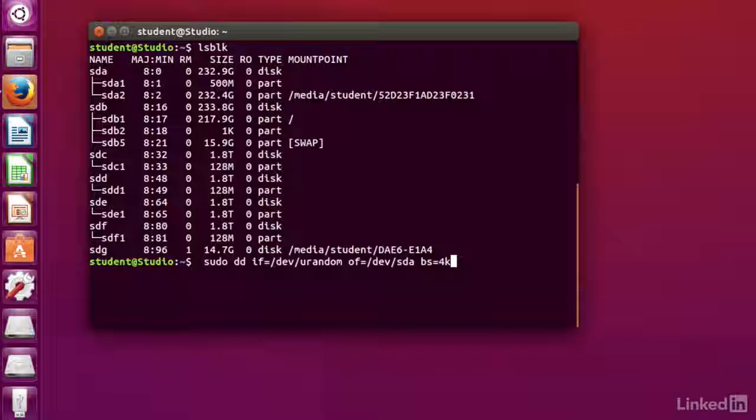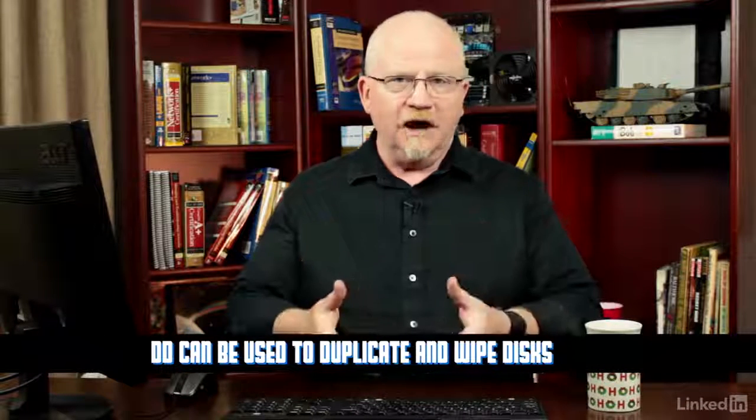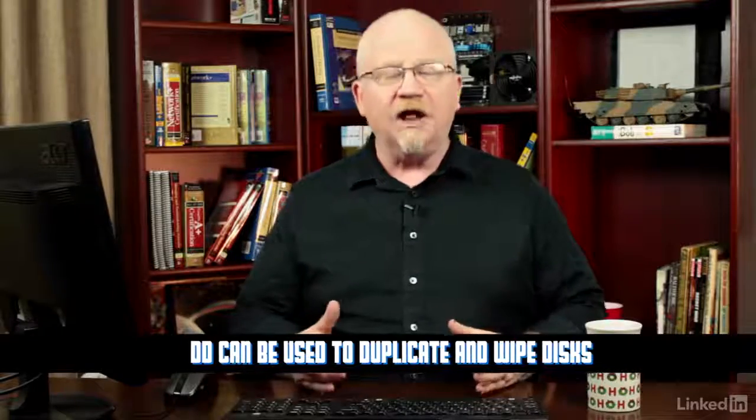If I hit enter right now, I would be a very sad person because it would wipe out my first hard drive. So it says my output file is my first hard drive, and then BS equals 4K. These modern hard drives have 4K blocks, and I'm just telling it put in random numbered chunks in blocks of 4K at a time. And that will do a pretty good job of wiping out everything on that particular drive. So I am definitely not hitting enter.